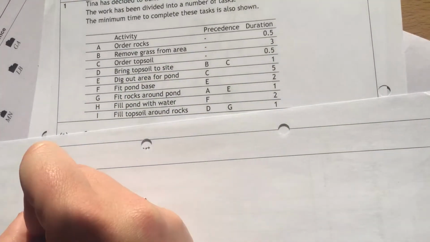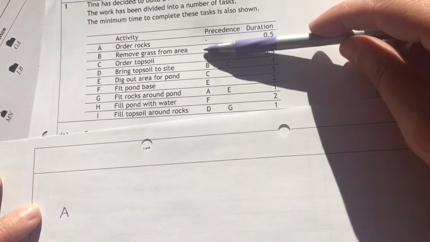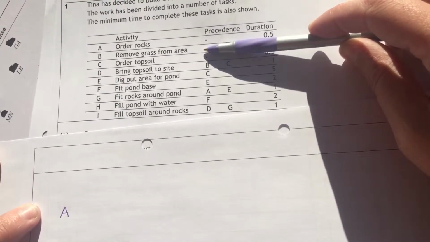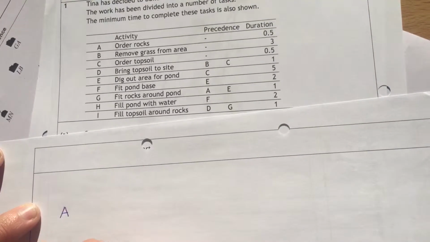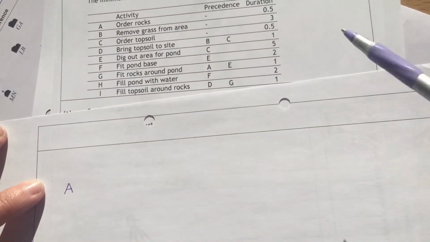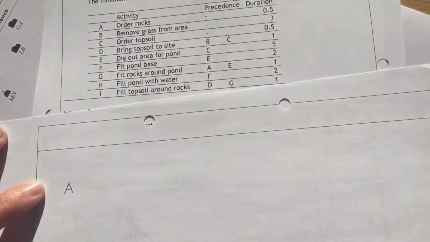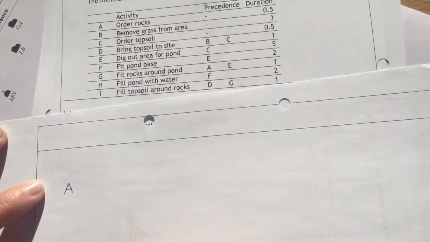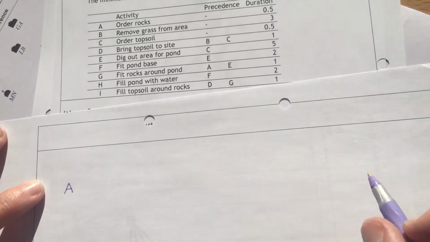First off, we've got A, and that doesn't take anything before it. Then looking at B, we are removing the grass, and that doesn't have anything that happens first. Then C, we are ordering our topsoil, doesn't have anything that happens first. Then we get to D. Now D has to wait for both B and C. So if we put D over here, and this is going to wait for these two.